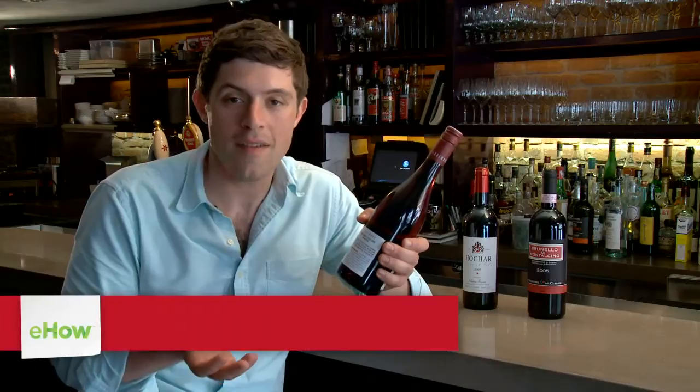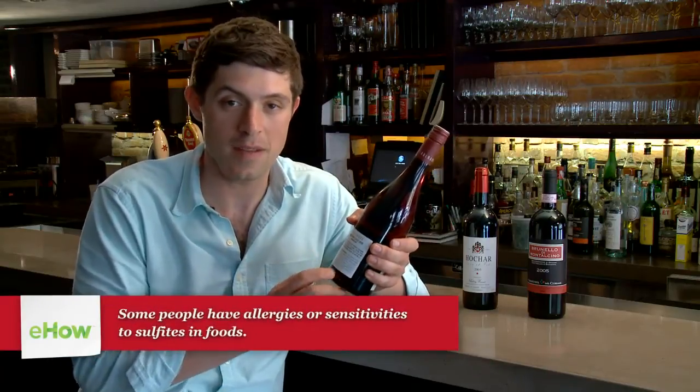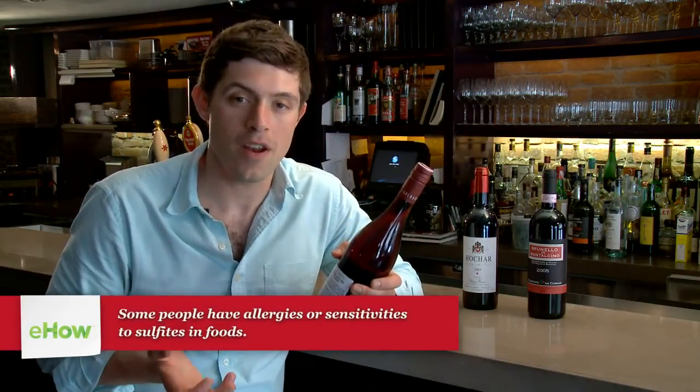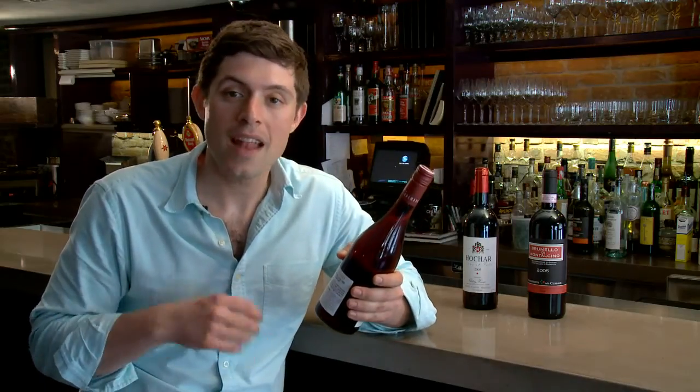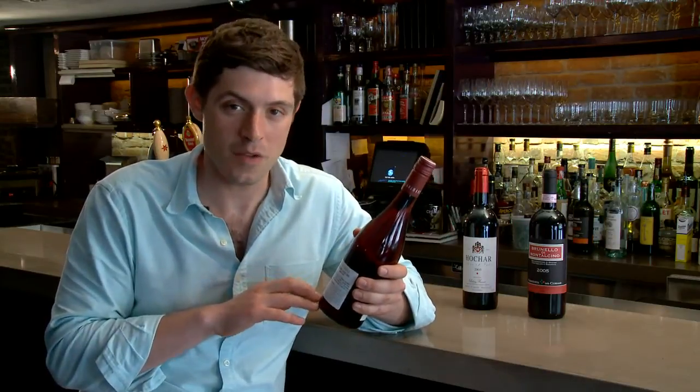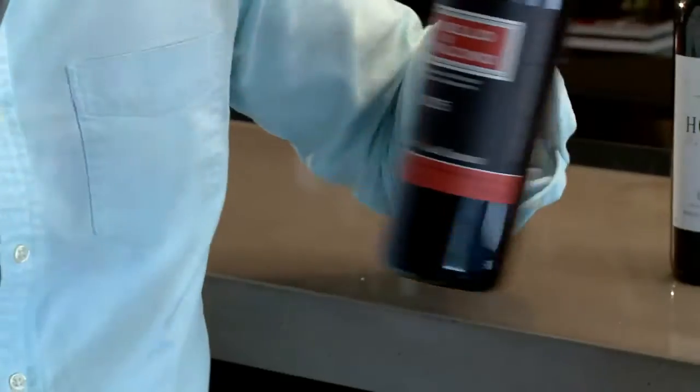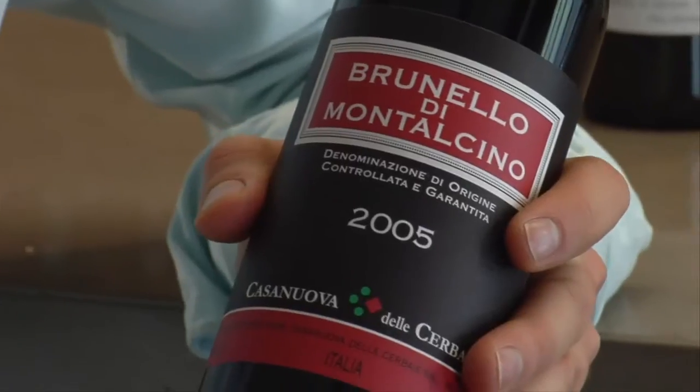All wines have this label on them that says contains sulfites, as sulfites are a natural byproduct of the fermentation process. Some people think that red wines have more sulfites than white, but this isn't correct at all. Red wines are actually a lot more stable, and since sulfites are an antioxidant, they don't add as many sulfites to red wines. So this type of label I'd call an old world style label.